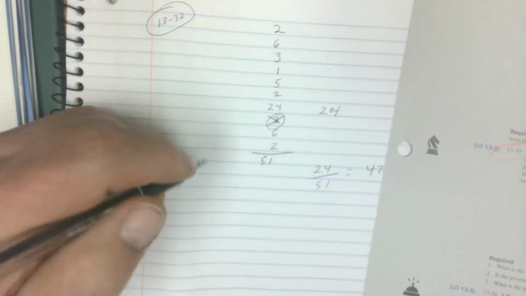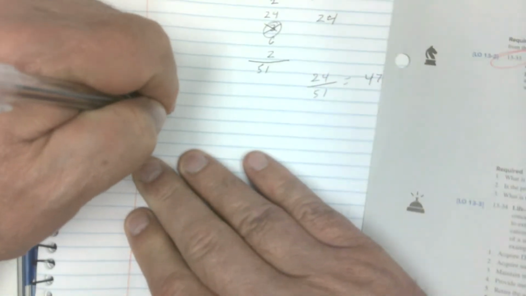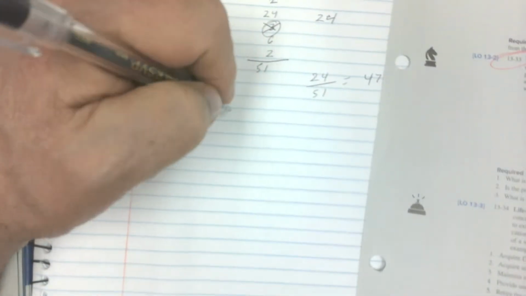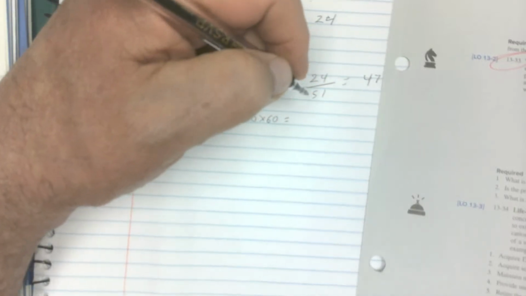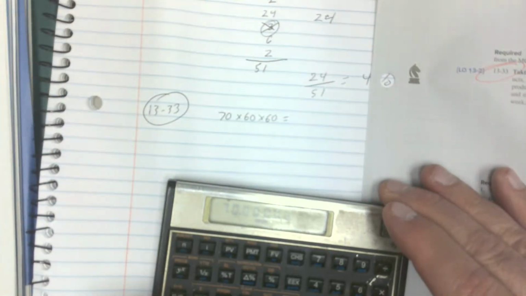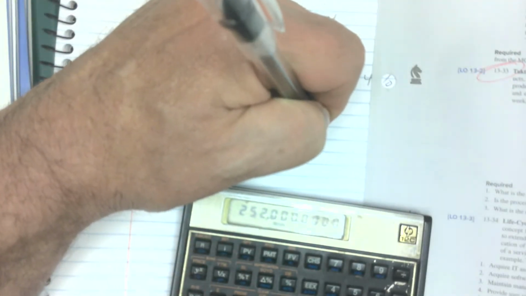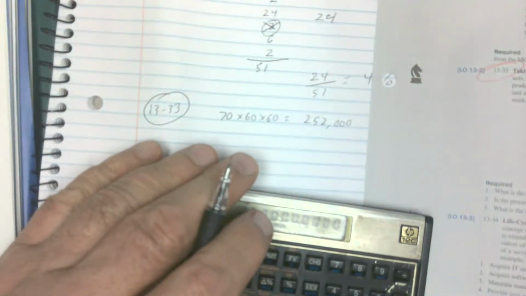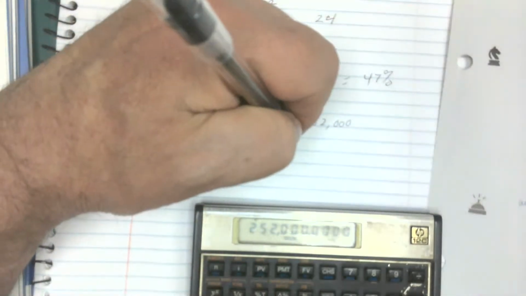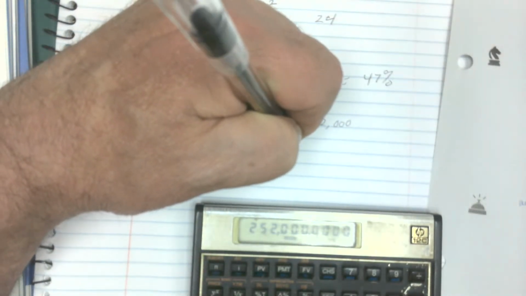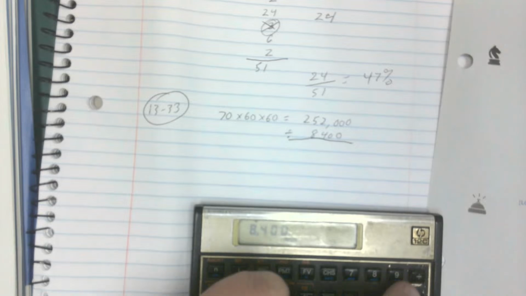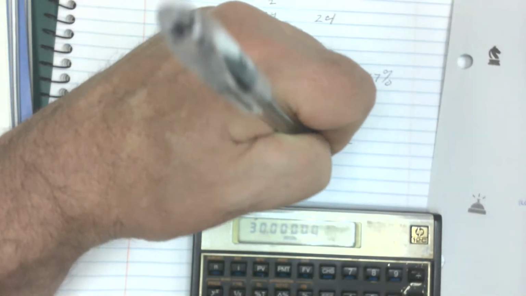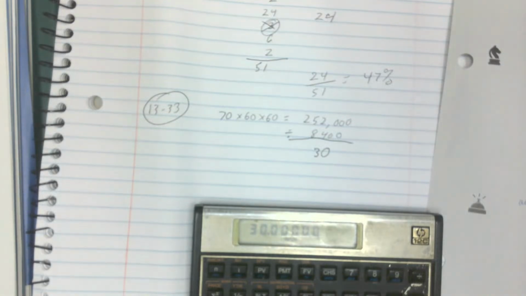So for 13-33, that's going to be 70 hours times 60 minutes in an hour times 60 seconds in a minute, which gives us 252,000 total seconds. They want 8,400 units every week. And that is 30 seconds per unit of takt time.